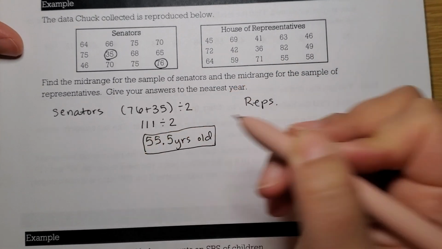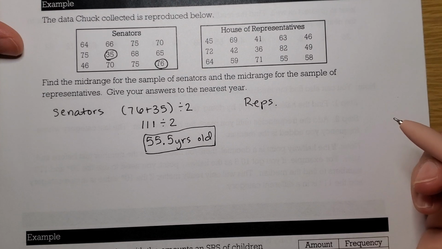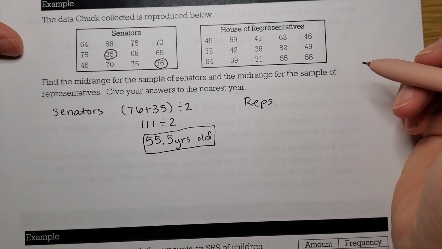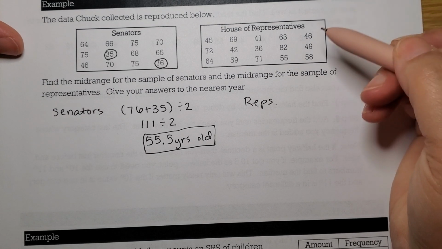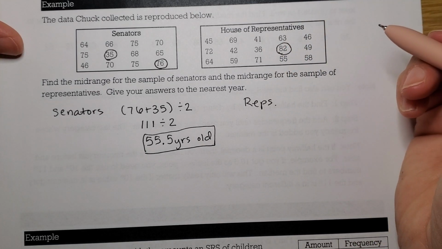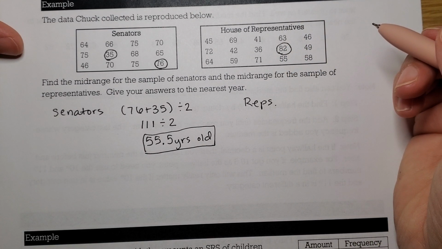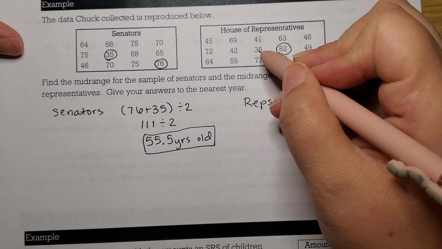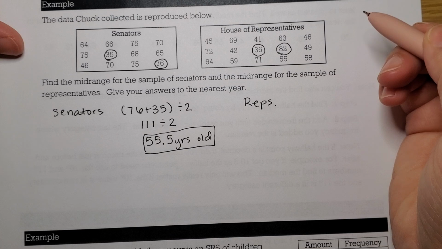For the senators. All right, now let's look at the representatives. We want to find the biggest number, looks like 82 maybe, and the smallest number, 36.